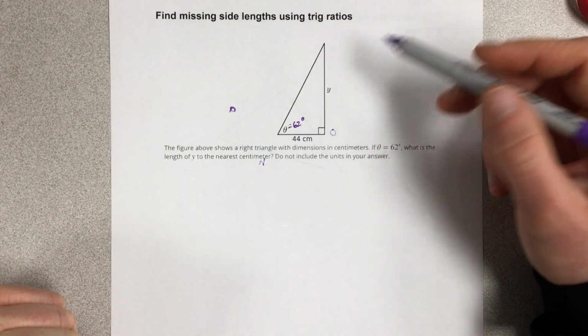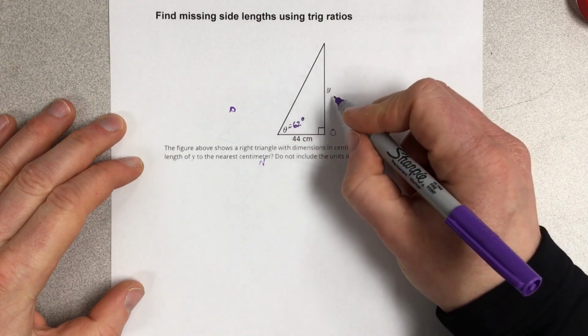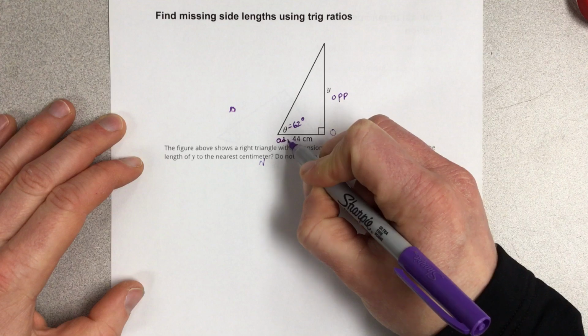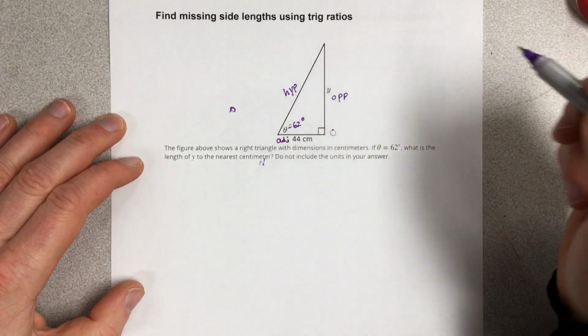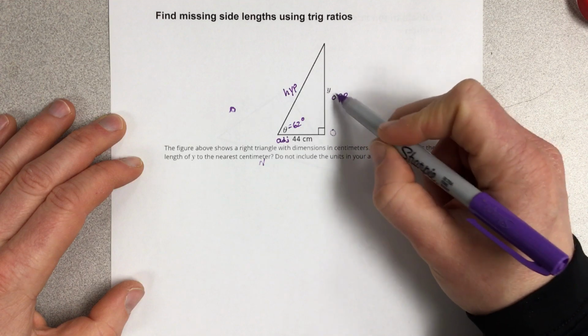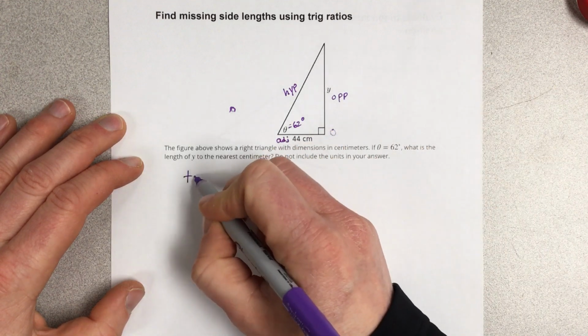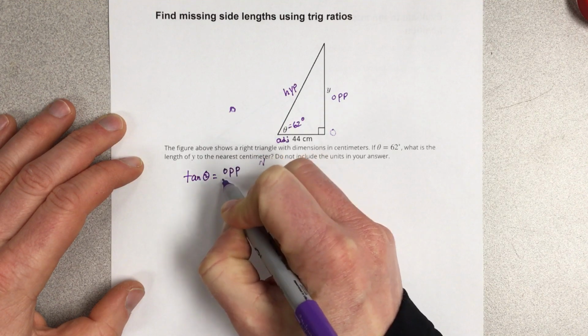So they want to know what the length of y is. Well, to figure out the length of y, we're going to label these sides. This would be the opposite side, and this is the adjacent side. And this is the hypotenuse. So if I want to find the opposite side, I have to use the adjacent side. So that means I'm going to be using tangent theta because it's opposite over the adjacent side.